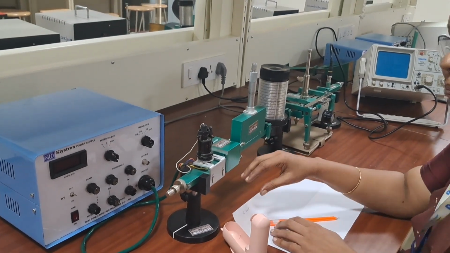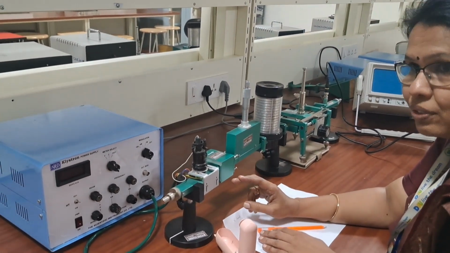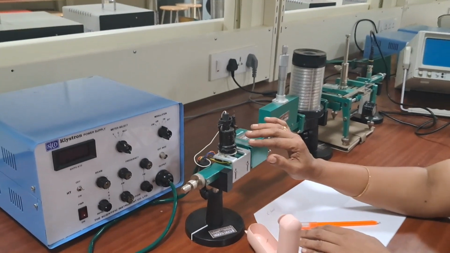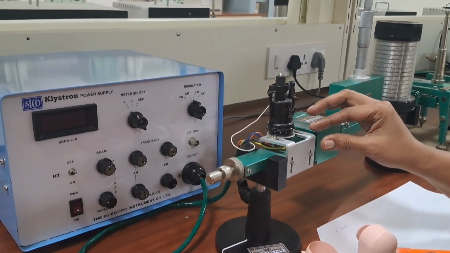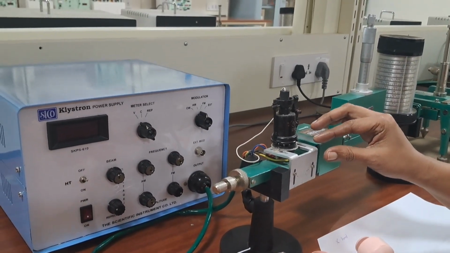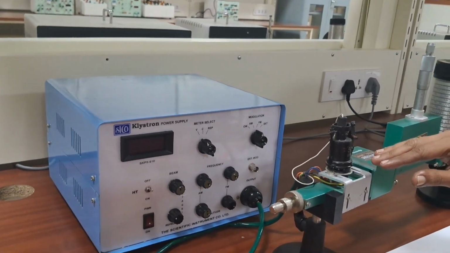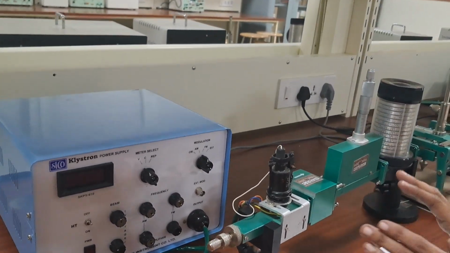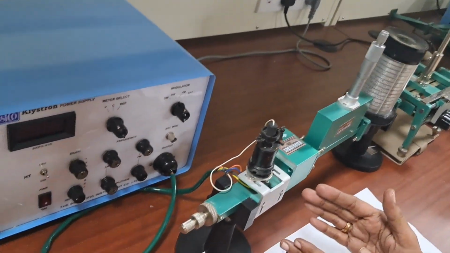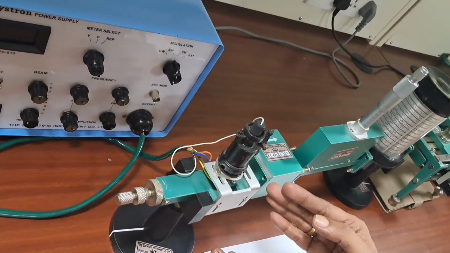So in this lab we have two microwave sources. One is Reflex Klystron. So this is the Reflex Klystron and the other one is gun diode. So in this setup we are going to make use of Reflex Klystron as the source. In microwave benches it always starts with the source. So we have to connect the source here.